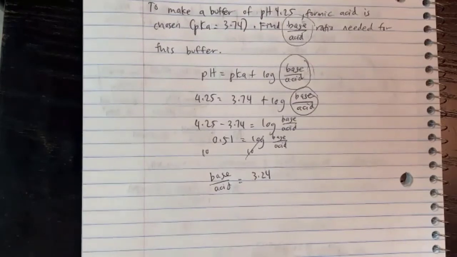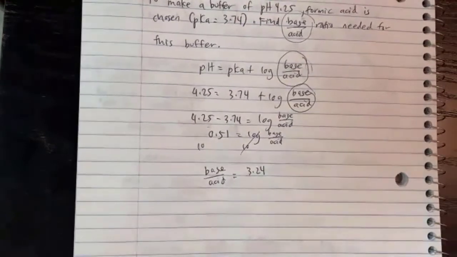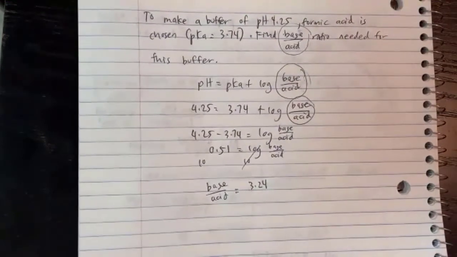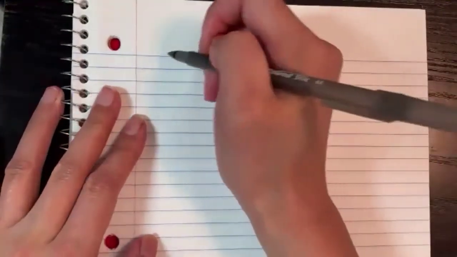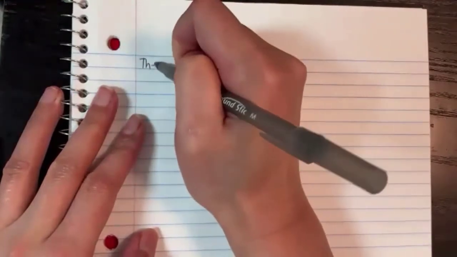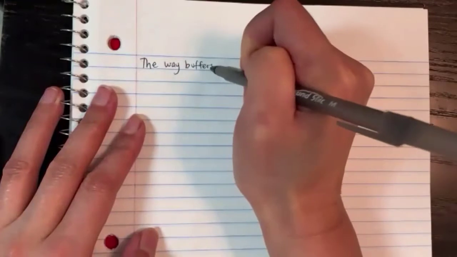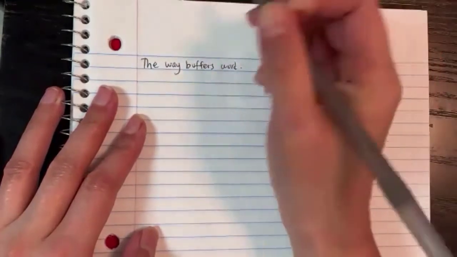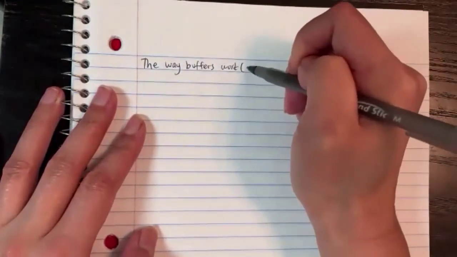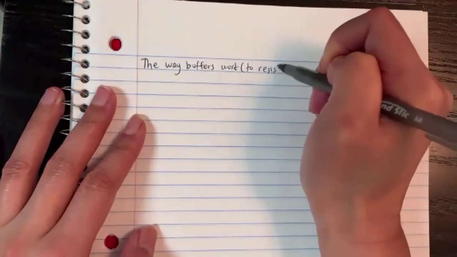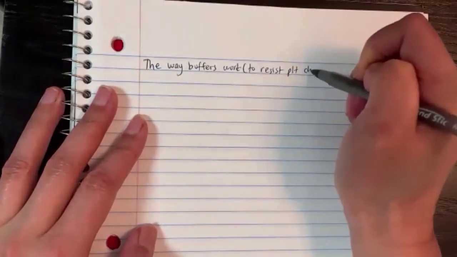Okay. So I'm going to keep going. If you guys are done writing, let me know if you still need some time. We want to talk about how buffers work by self-sacrifice. I'm going to write it out, but you probably have seen this if you were doing the lab. Let's go ahead and write it out in our notebook this time. The way a buffer works to resist pH change.